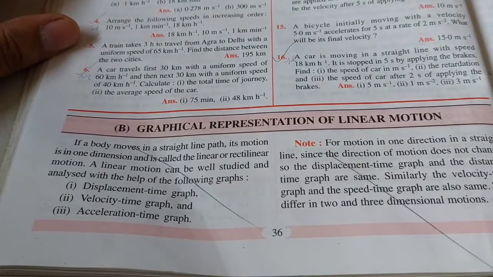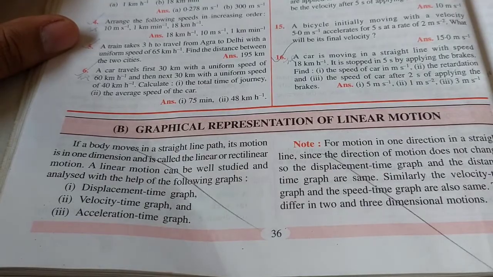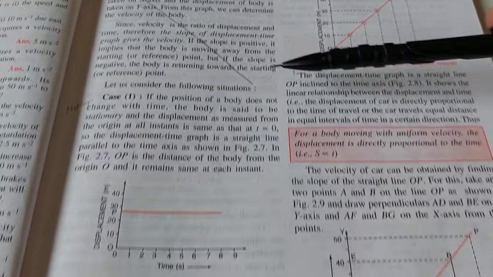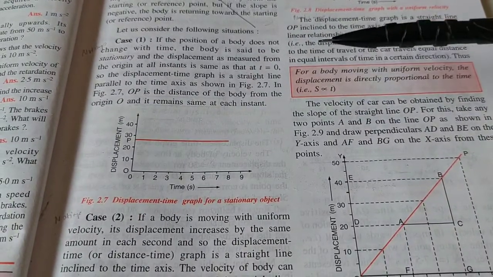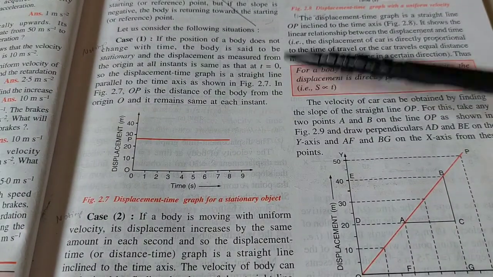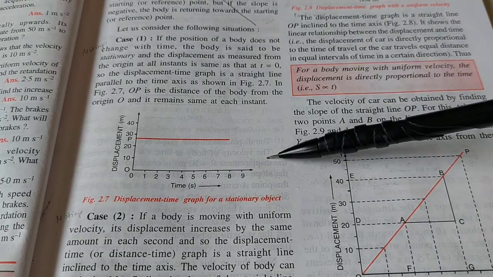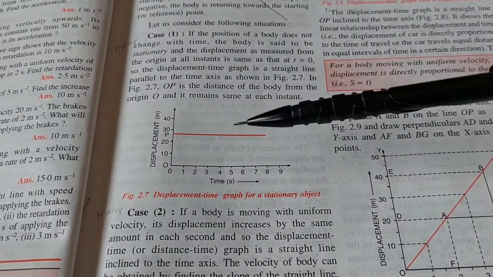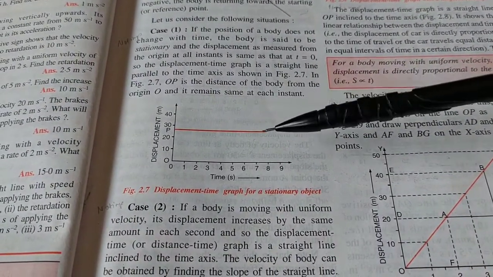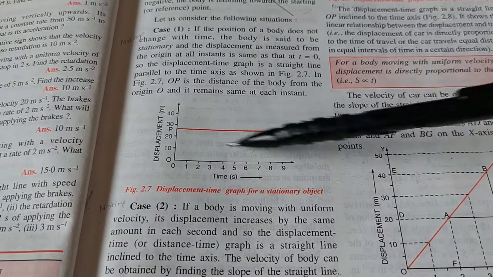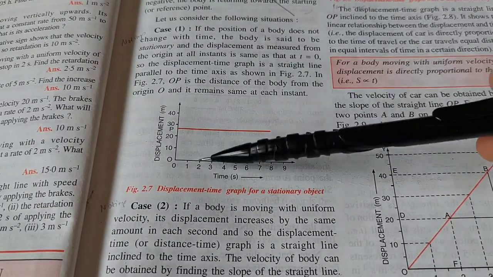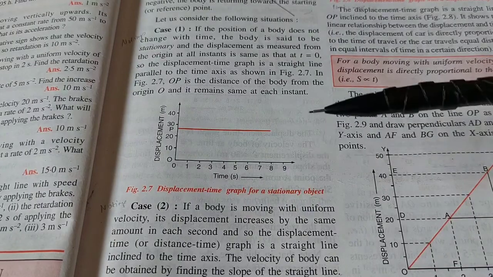Physics Chapter 2, Section B, Graphical Representation of Linear Motion. Cancel these paragraphs. Even this is cancelled. Case 1. Now we have to focus on the diagrams. The theory is not so important if we understand the diagrams well. So as explained earlier, let's talk about ST graph, displacement time graph first of all. If the object is stationary, horizontal line parallel to the x-axis.